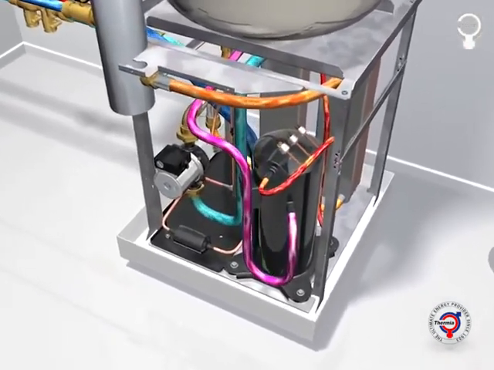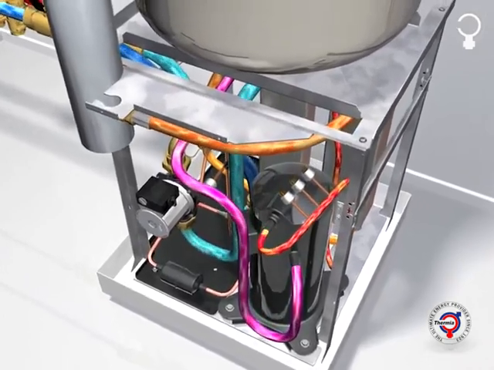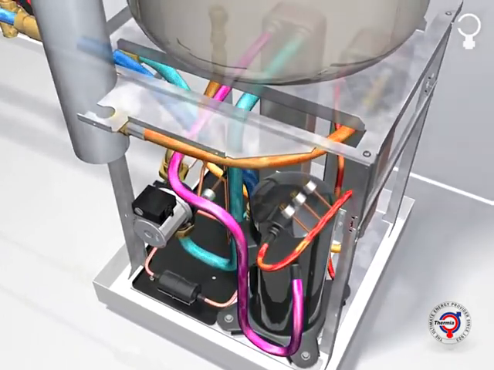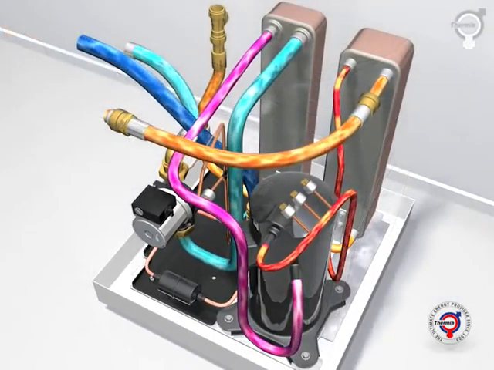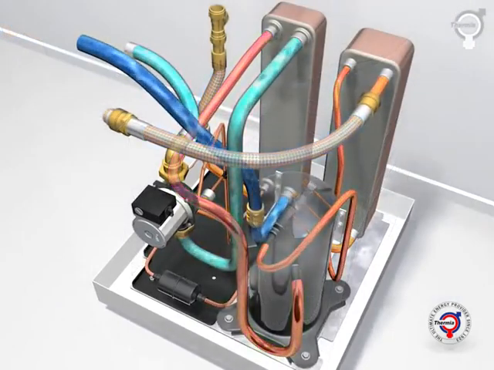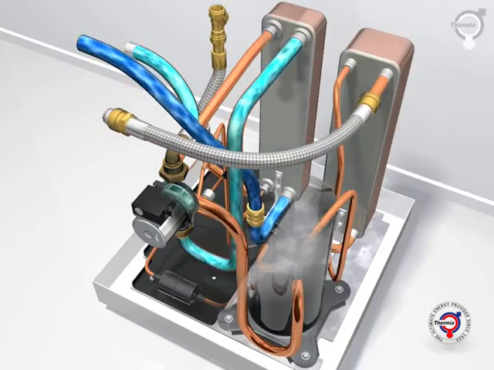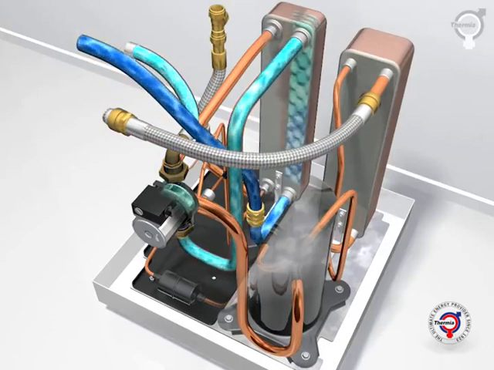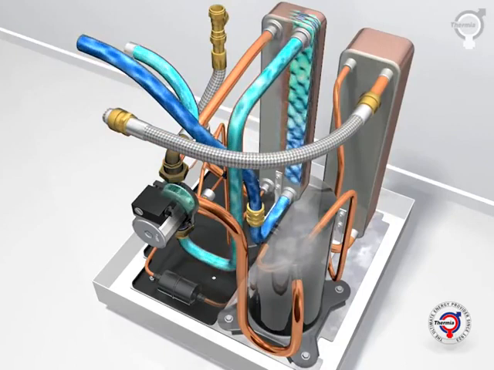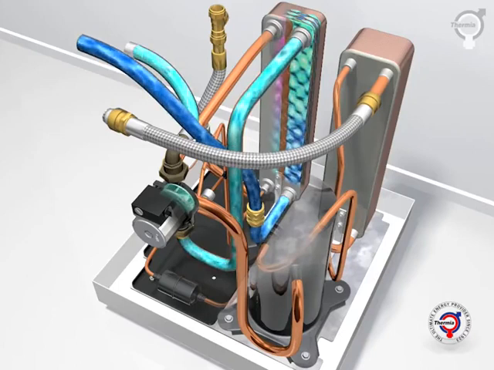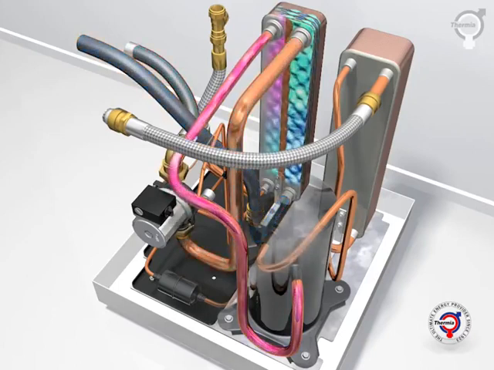The brine fluid from outside the building circulates through the evaporator. In the evaporator, the brine heats up a cold liquid refrigerant that then starts to boil and turns into gas form. The now gaseous refrigerant is sucked into the compressor.